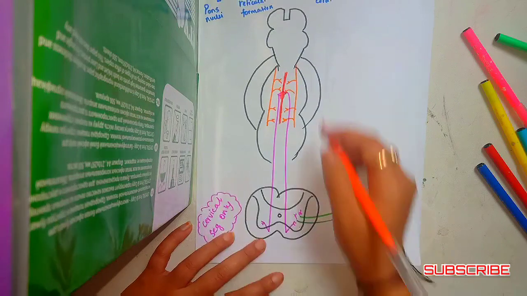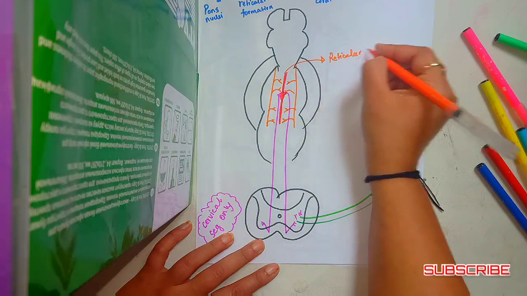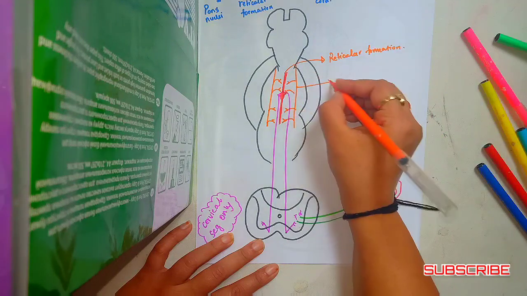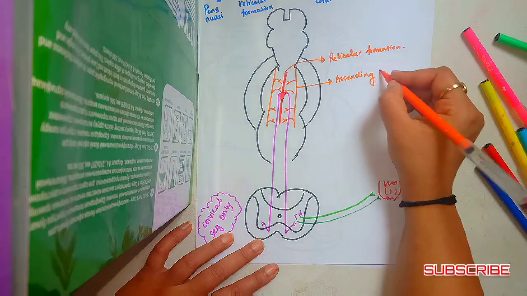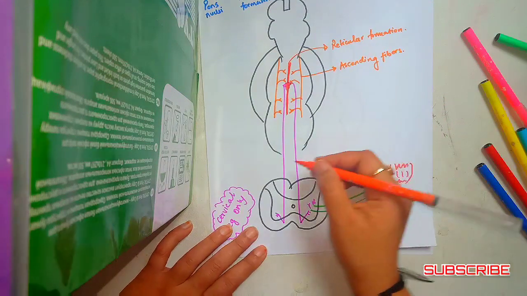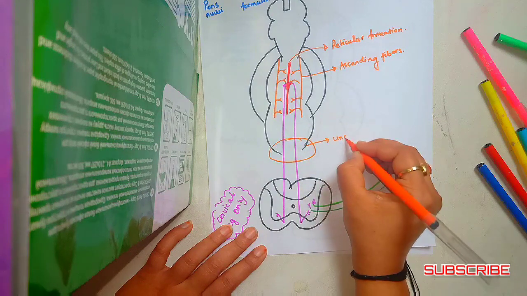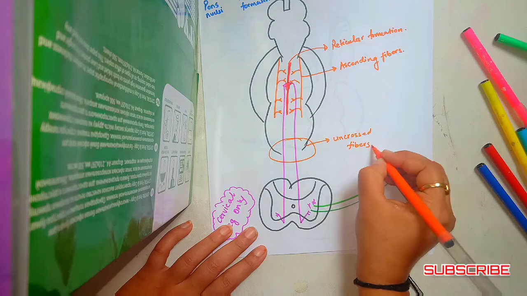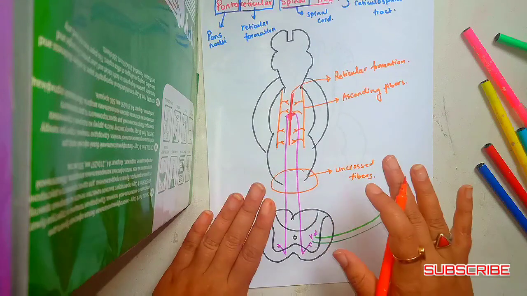Okay, so what is this reticular formation? Okay, this is ascending fibers which stimulate, and here one most important thing you can see, it is uncrossed fibers, so no crossing will be held in this tract.